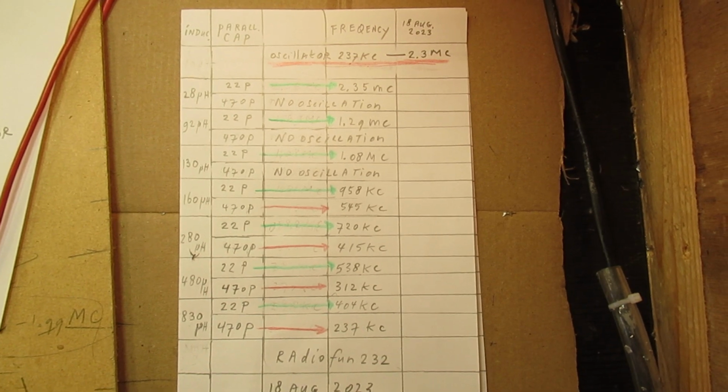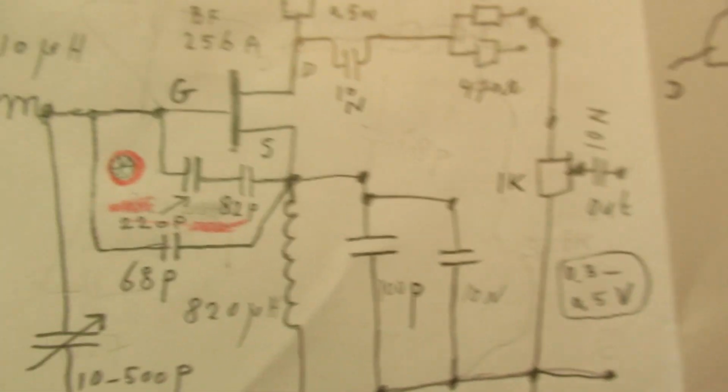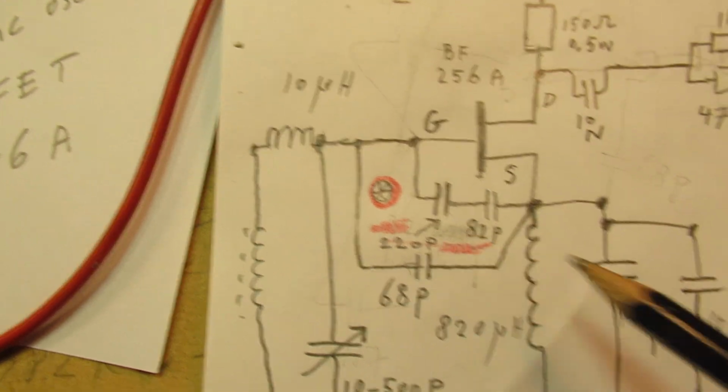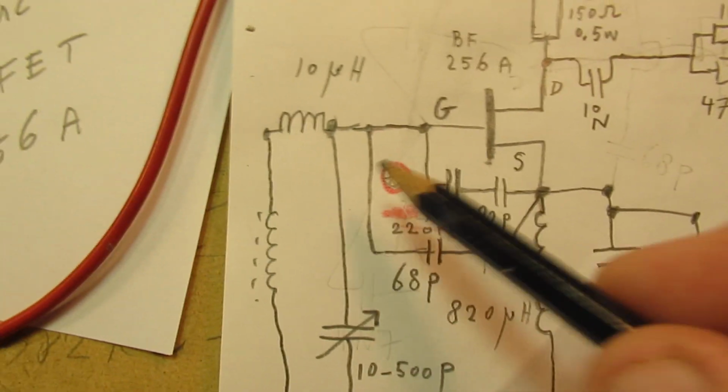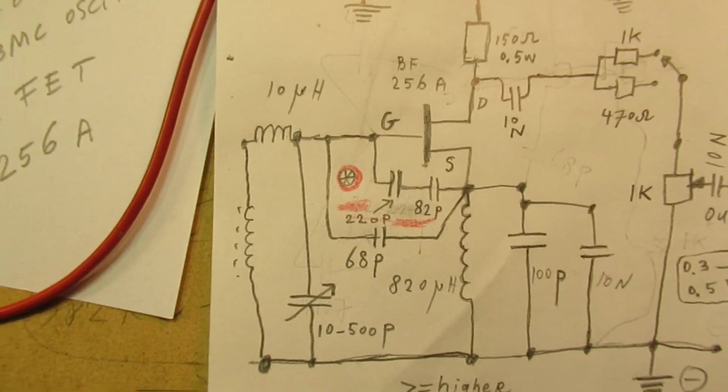When you want to get that frequency band, use this schematic. Especially here, this set of capacitors, this capacitor, and here the 10 microhenry input coil.